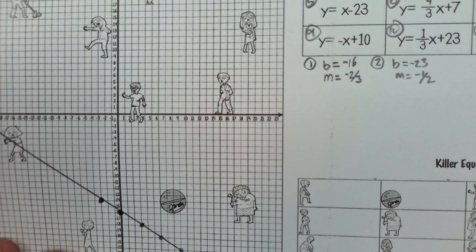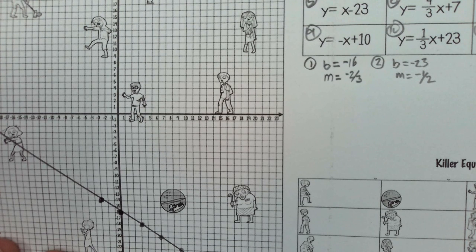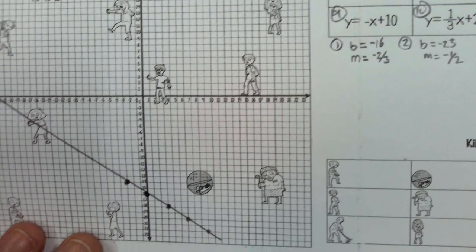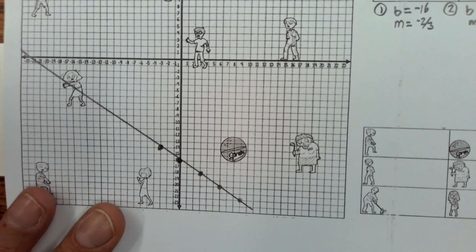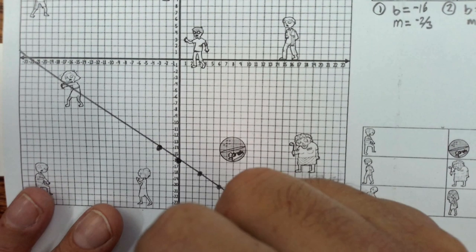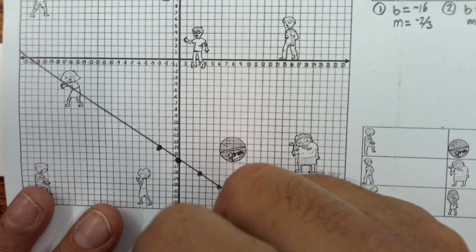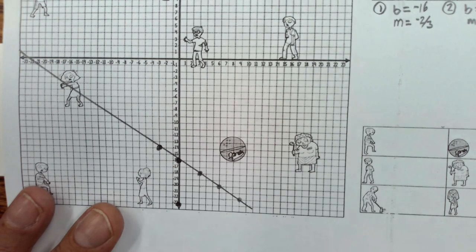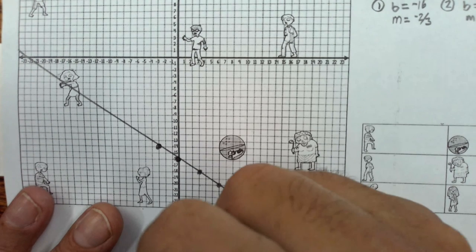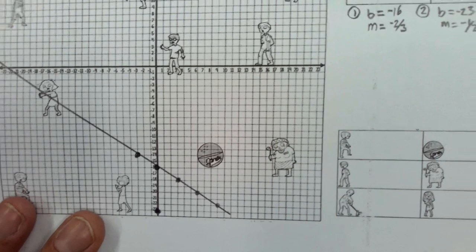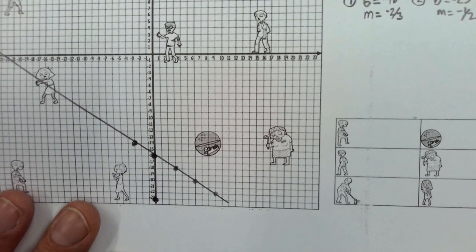I'm going to write those down to help me out. Then I have to look for negative 23 on the y-axis. That's way at the bottom. Negative 23 is down here, the last number I see there.